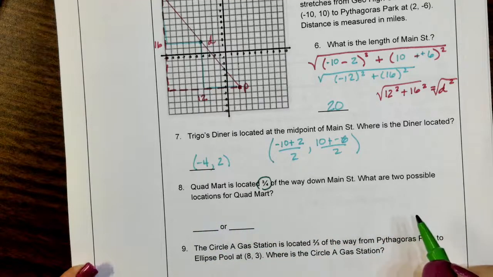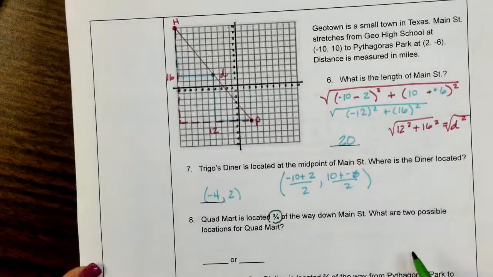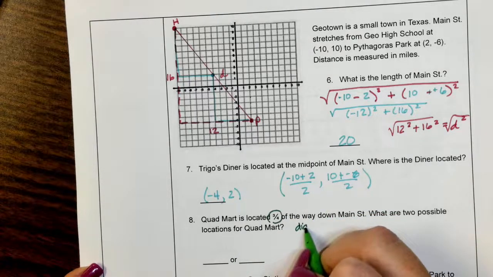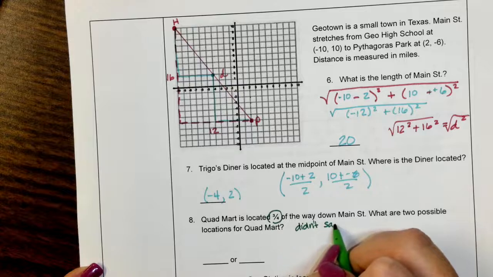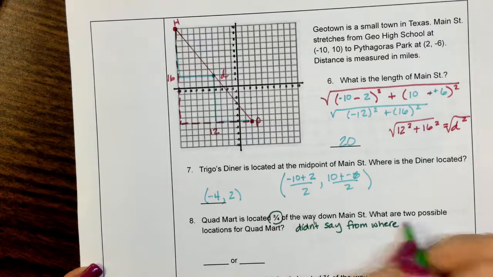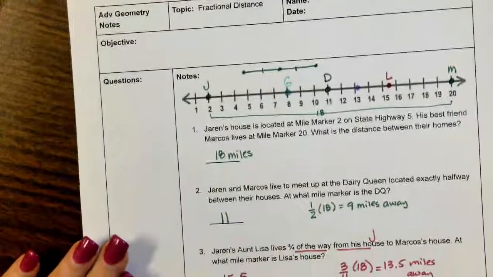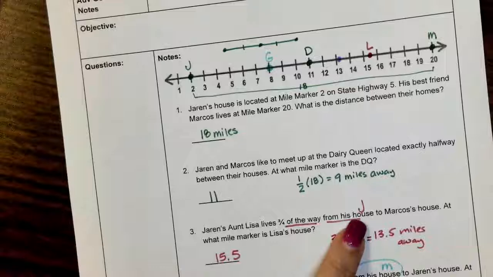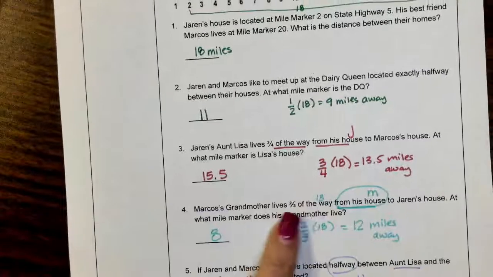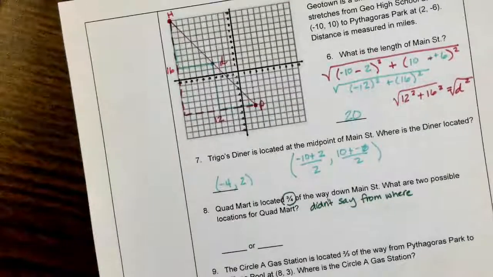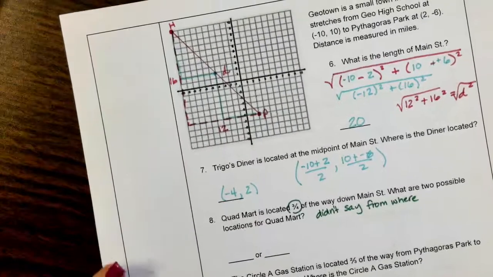Now, the reason there are two locations for Quad Mart is I didn't say from where, right? If you remember, on the other page, we said she's 3/4 of the way from Jaren's house. She's 2/3 of the way from Marcos's house. I told you where we were leaving from. But in this case, I said 3/4 of the way, but I didn't say 3/4 of the way from where. So that's why you have to be careful.